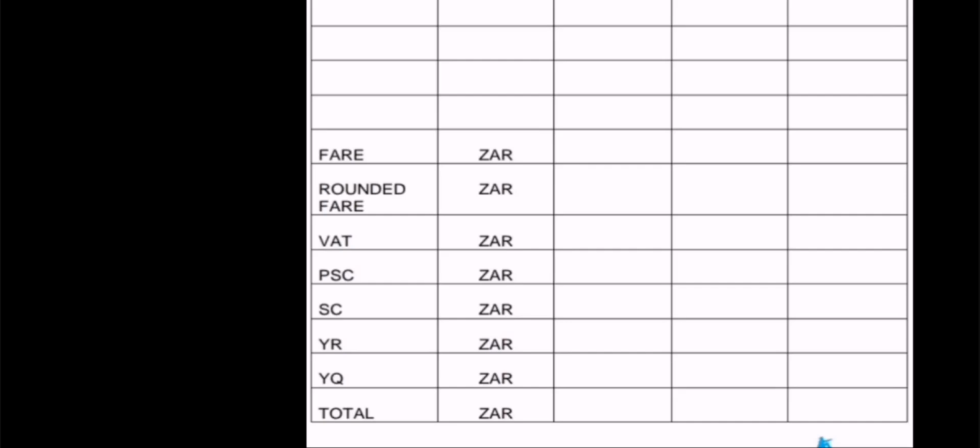For SAA you charge the YR tax, and for British Airways you charge the YQ tax. You also have the third airline that is not included in this session, Central Airlines, that is also YR. So in cases where you are given Central Airlines and SAA, you will calculate both of them under YR.